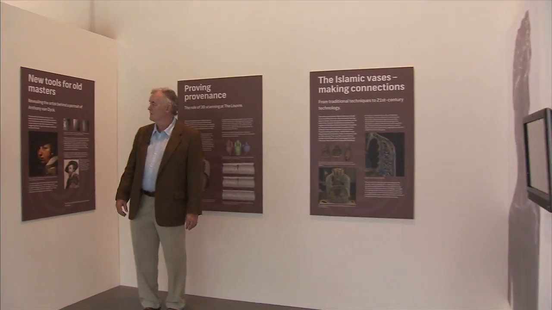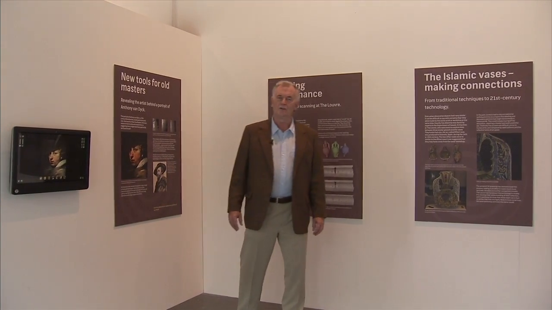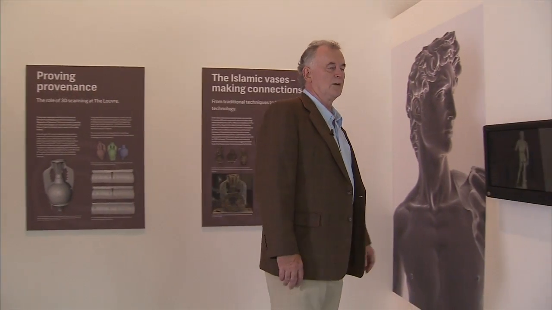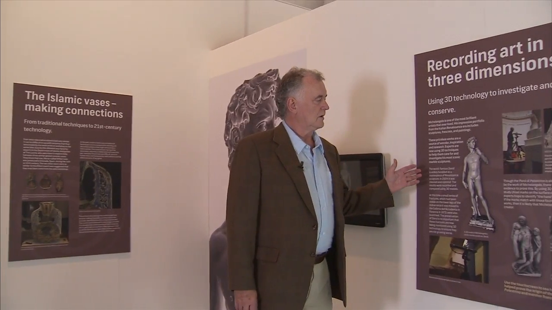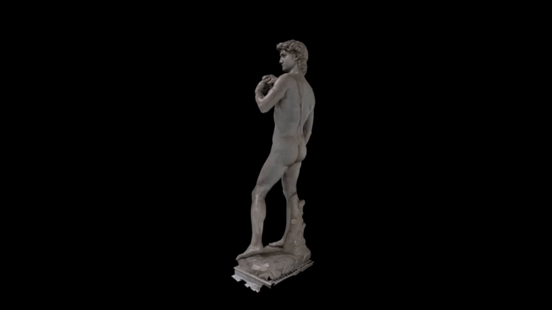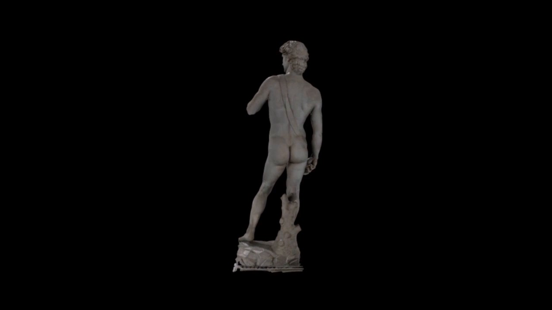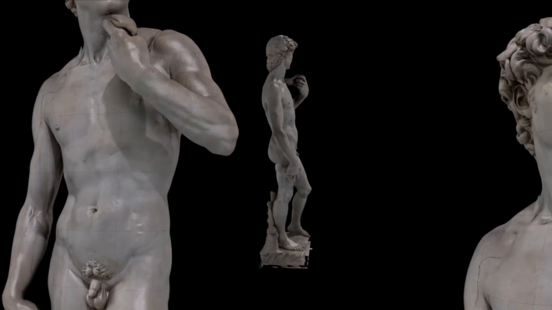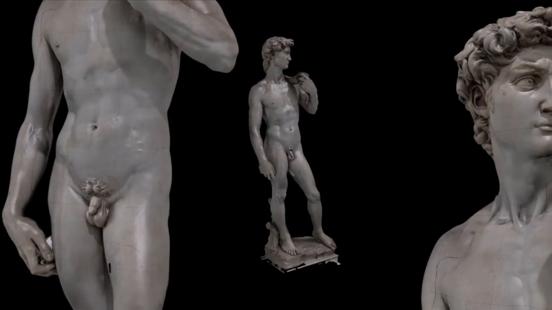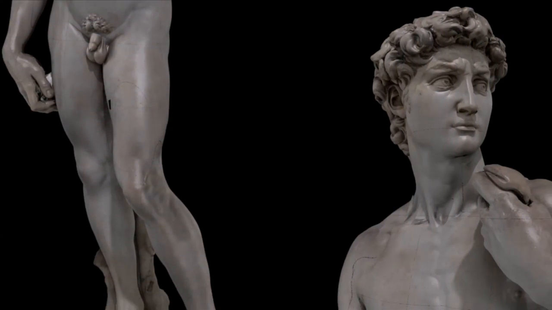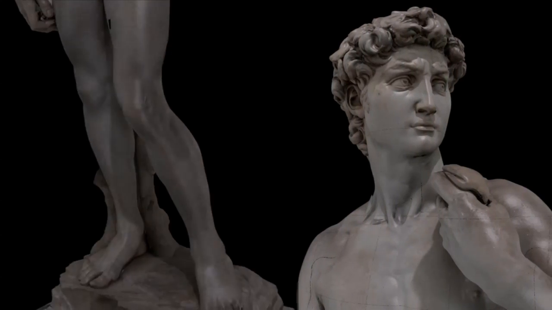In this area we have a number of exhibits which show the use of 3D technologies in investigating questions about cultural artifacts. For example, here we have two exhibits relating to Michelangelo. The first is of Michelangelo's David, which in fact has a number of cracks in the support to the right leg. The curators are of course interested if there's any deterioration in the statue, and so what they're trying to use the 3D technologies for here is to record this area repeatedly over a period of time to see whether there's any movement in those cracks.